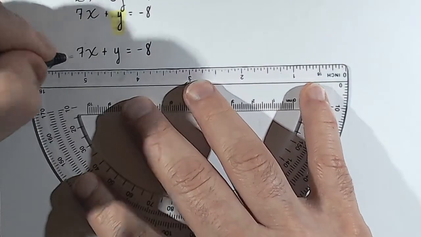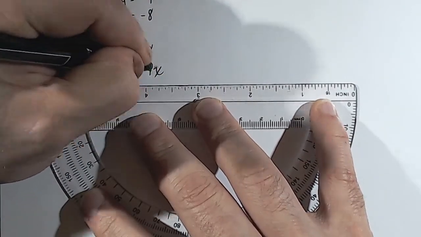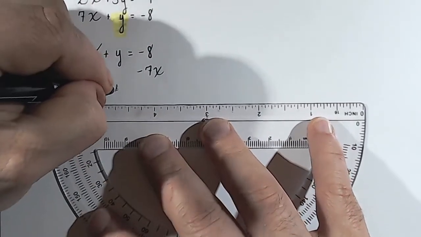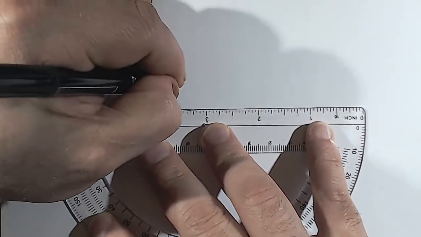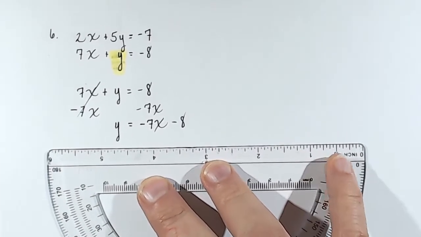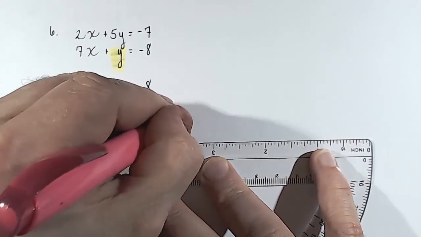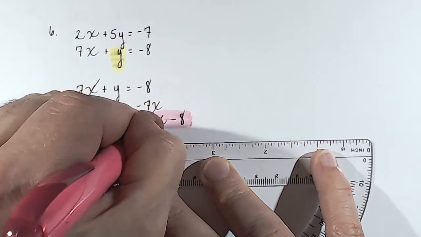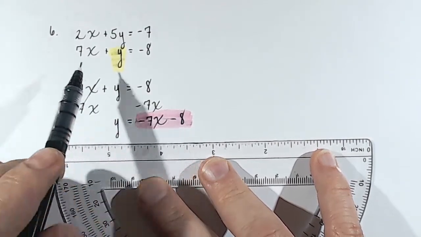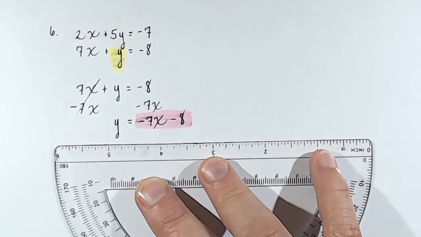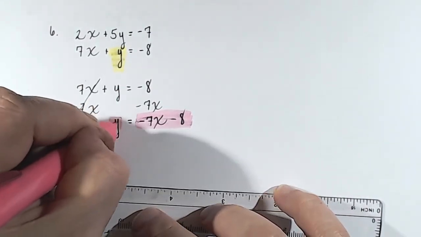Okay, so to get y by itself, we just subtract 7x from both sides. And on the left, those 7x's cancel out, and I've already got y by itself. So y equals negative 7x minus 8. Okay? Now what do we do with that? Well, we are going to take this right here. So we found that y is equal to negative 7x minus 8. We are going to take that and plug that in, just this part, back into our top equation, or in other words, the other equation, right? And we're going to plug it in where we see y.